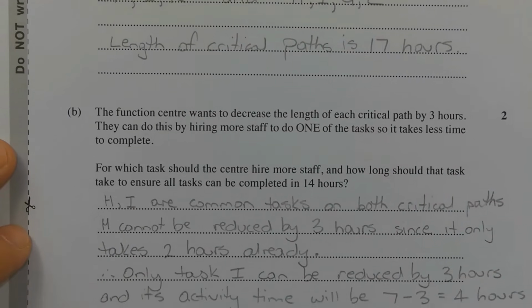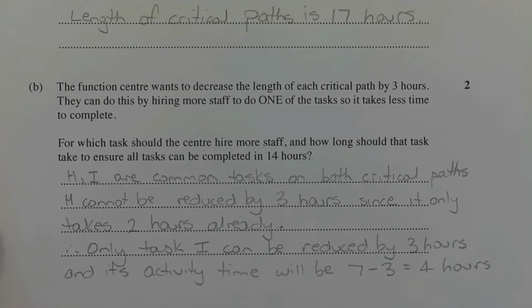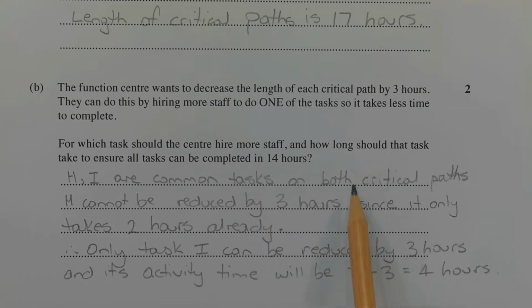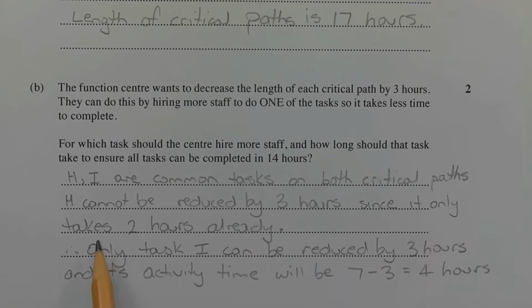In my answer, this is what I wrote as my sample solution. H, I are common tasks on both critical paths. H cannot be reduced by 3 hours since it is already 2 hours. And only task I can be reduced by 3 hours, and its activity time will be 7 minus 3, which equals 4 hours.